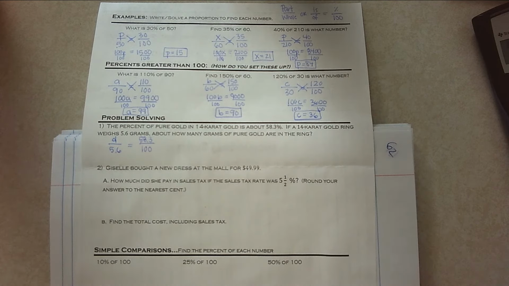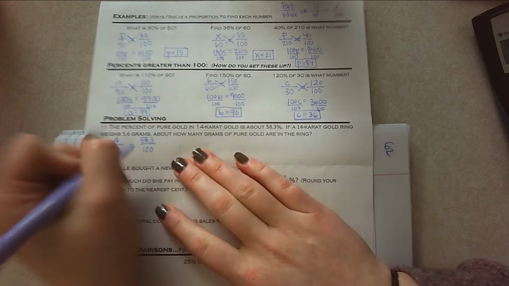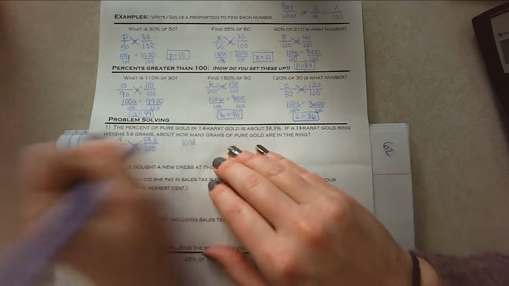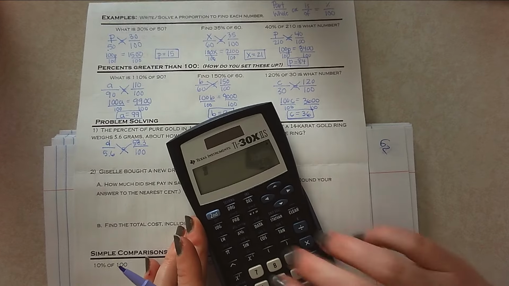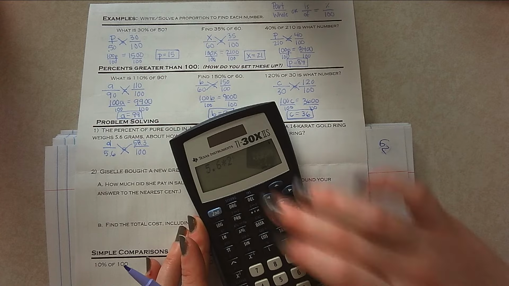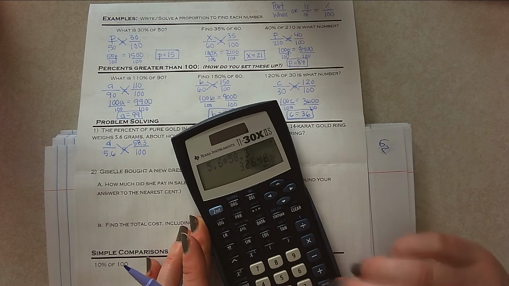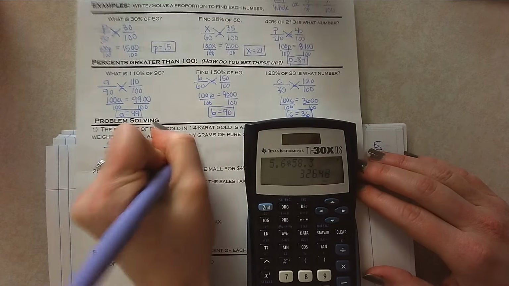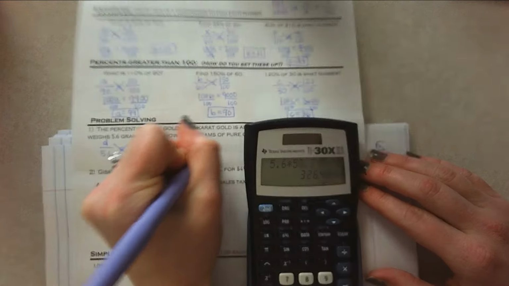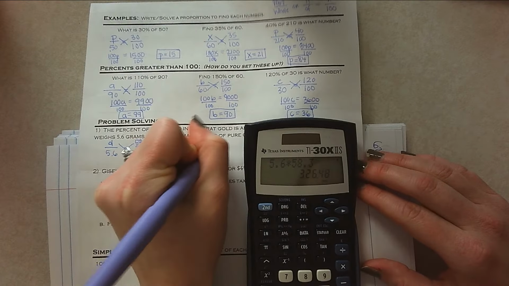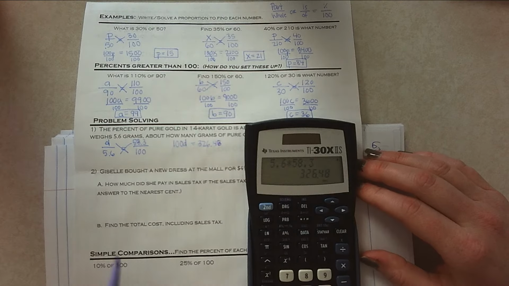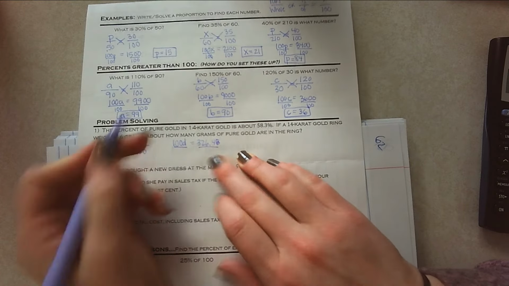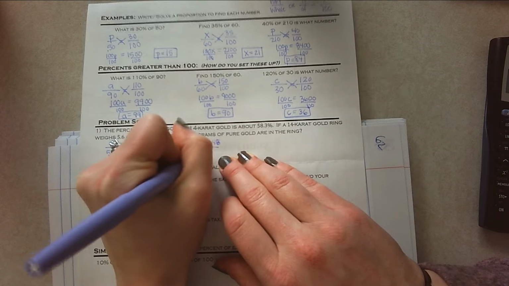Now that I've got my percent proportion set up, I can use cross products to solve. D times 100 is 100D. And 58 3/10 times 5 6/10, I'm going to need my calculator for. I'm getting 326 4/800ths. And then I have to solve this equation by using the inverse, which is dividing both sides by 100.